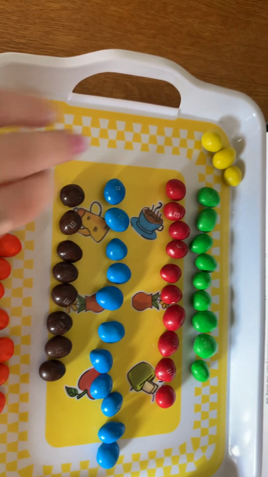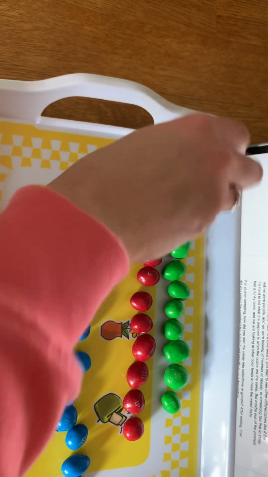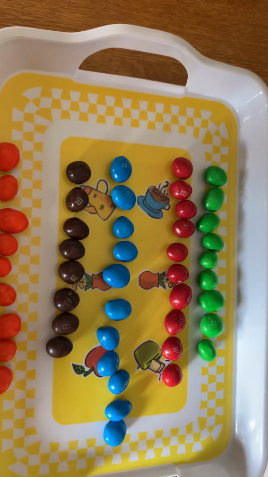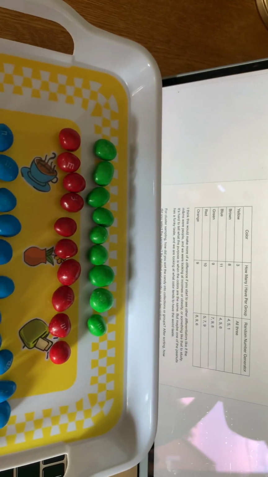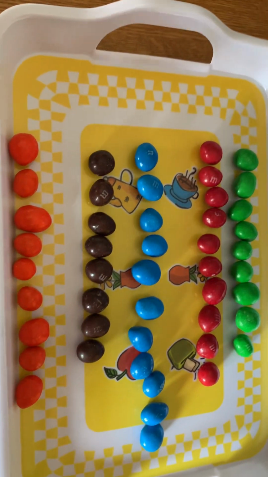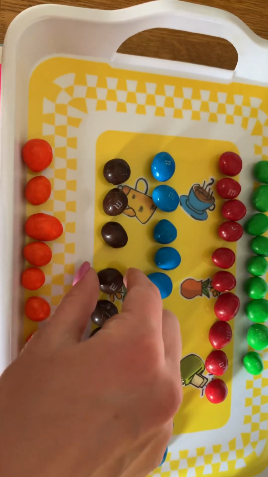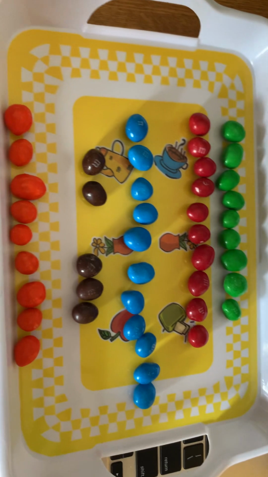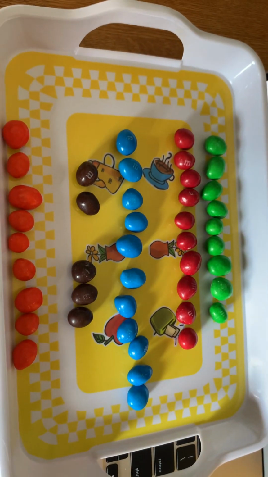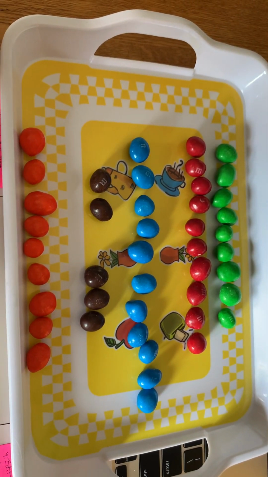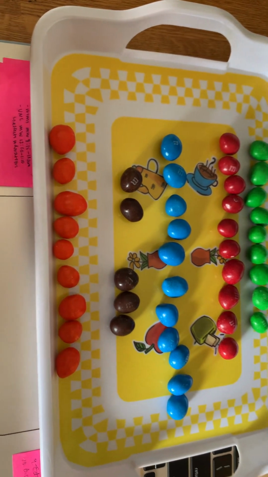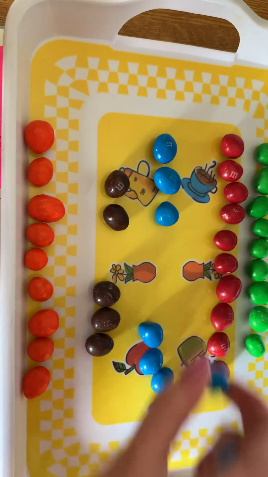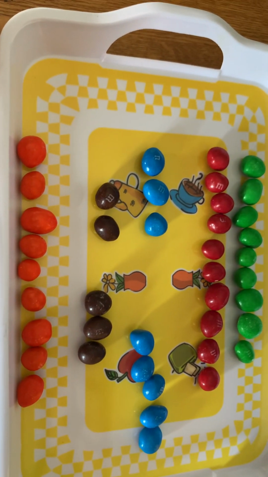So for the yellow one, I just need all 3 of those, so we'll take those ones out. For the brown one, I need to take out 4, 5, and 1. So this is number 4, 5, and then 1. I'm just gonna set that off to the side. And then for the blue one, I need to take 4, 5, and 6. So 4, 5, 6. I'm just gonna set those off to the side.